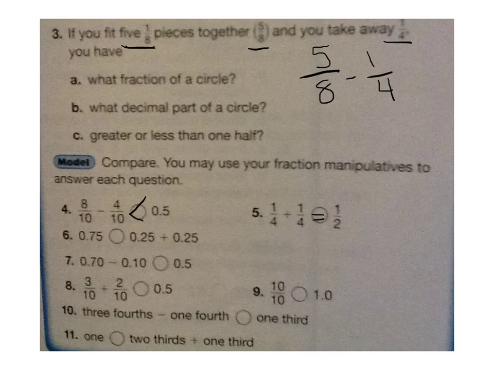On number 6, 75 hundredths, is that going to be less than or greater than 25 hundredths plus 25 hundredths? And if you add 25 plus 25, you get 50, and you can tell that 75 hundredths is bigger. On number 8, 3/10 plus 2/10, that equals 5/10, and here it is being compared to 5/10, so it's equal.